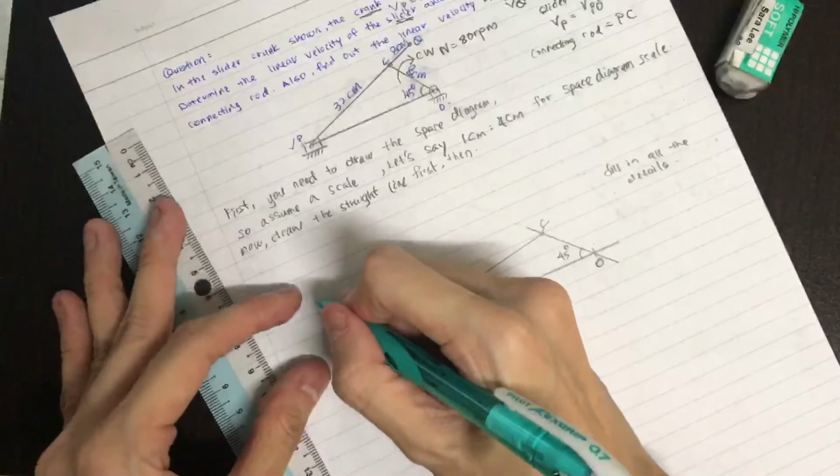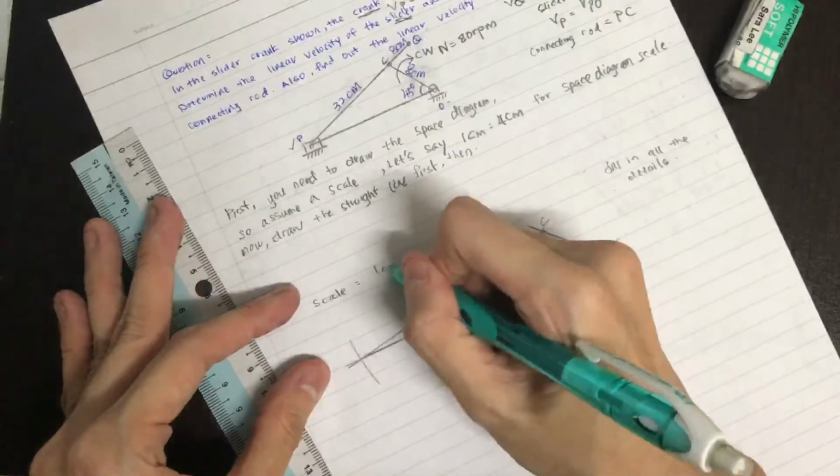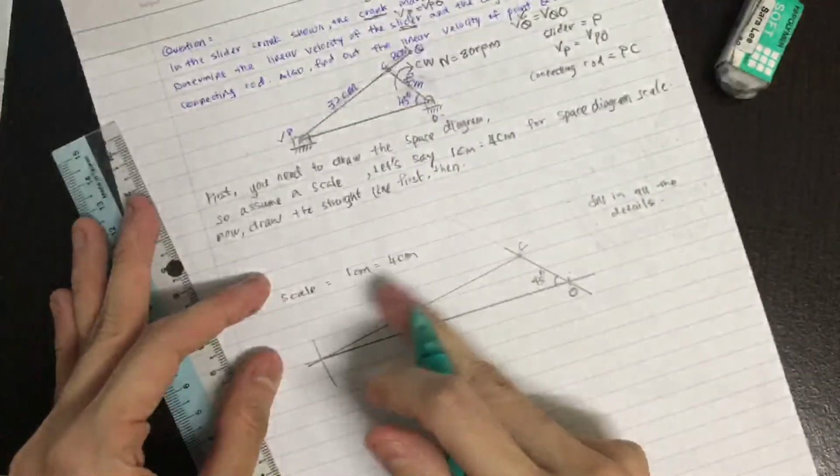Put all your details, your scale, the real dimension, all. Make sure all the points are in your space diagram.